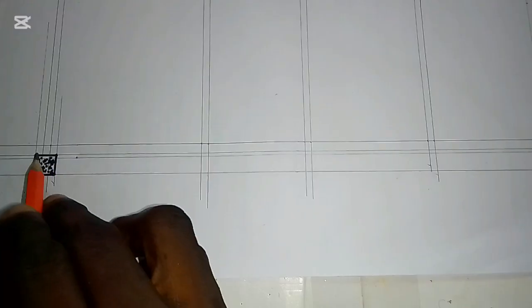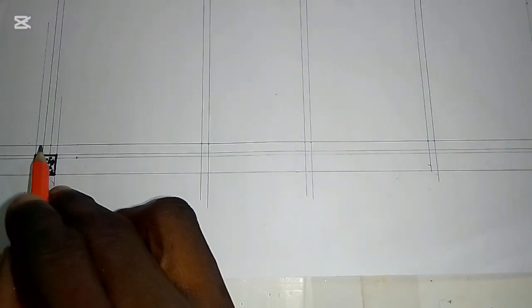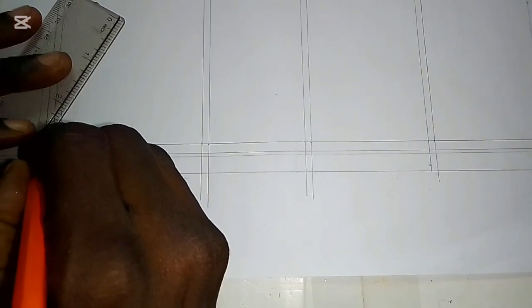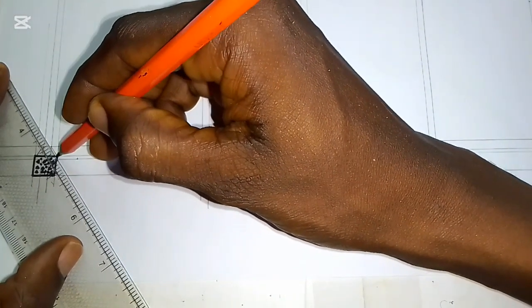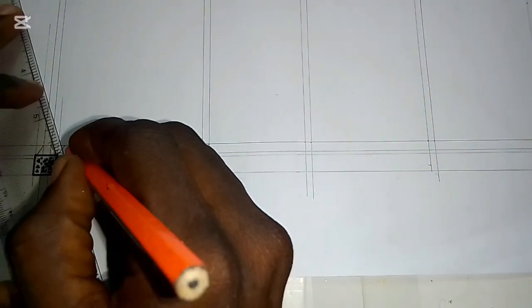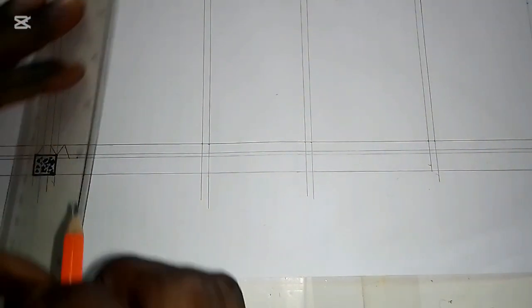So the hard core begins from here. This other part cannot be shown, so you have it this way. So just have something like this. So we draw that across.